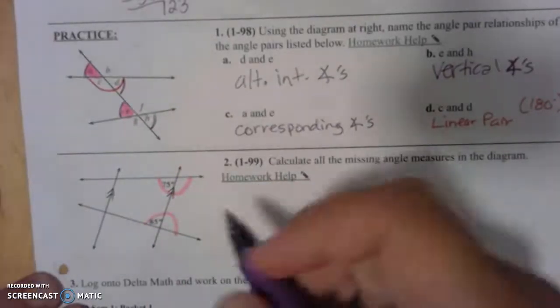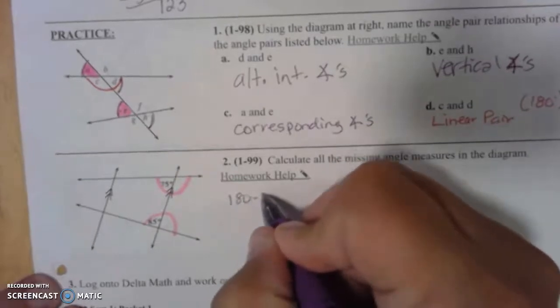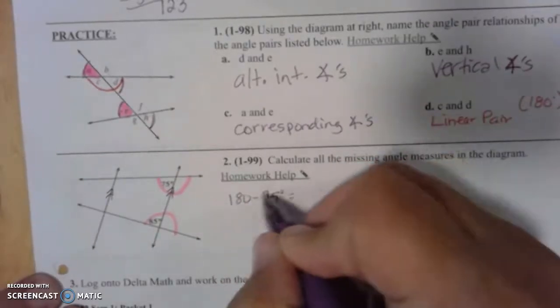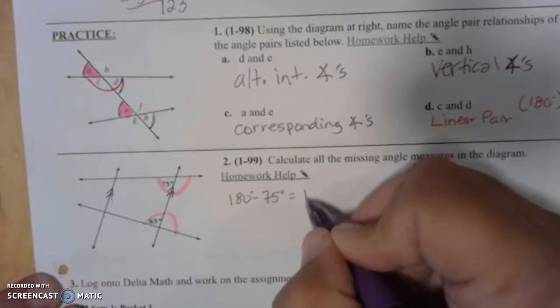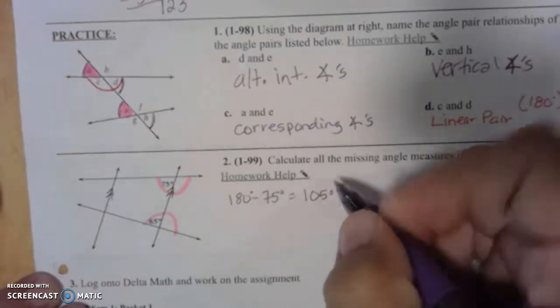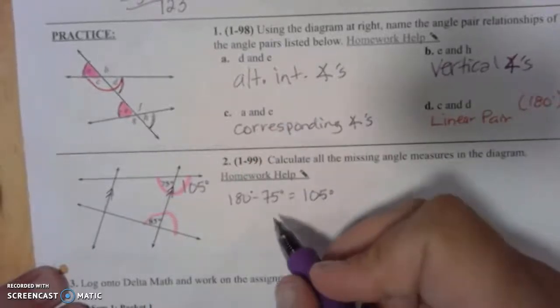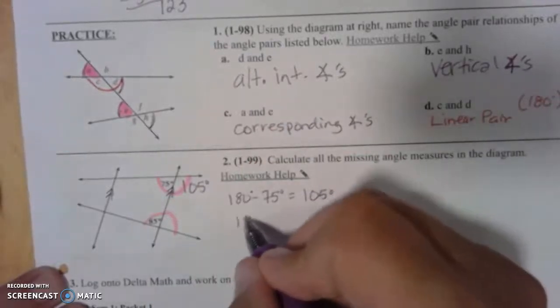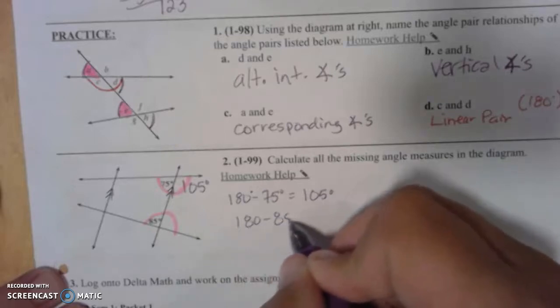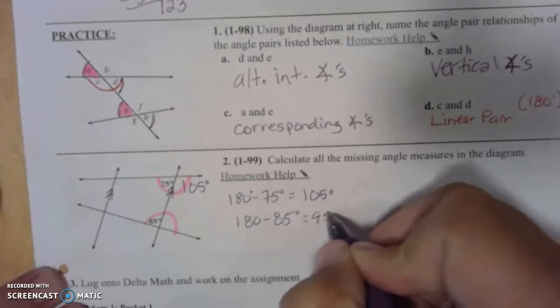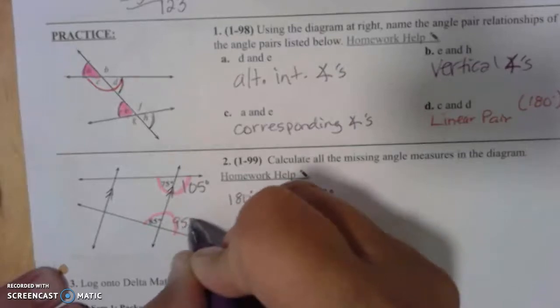So 180 minus 75 degrees equals 105 degrees. Okay, so this is 105 degrees. And now down here, 180 minus 85 degrees equals 95 degrees. So this one's 95 degrees.